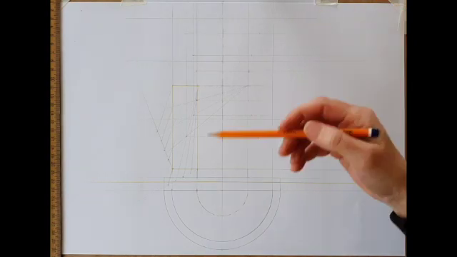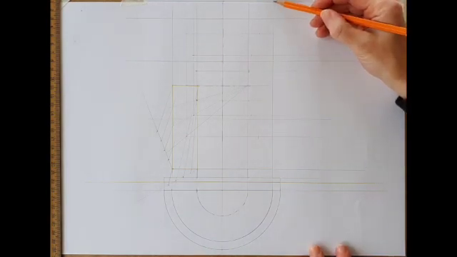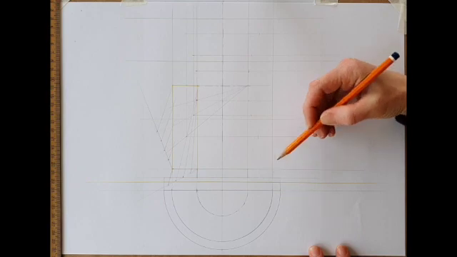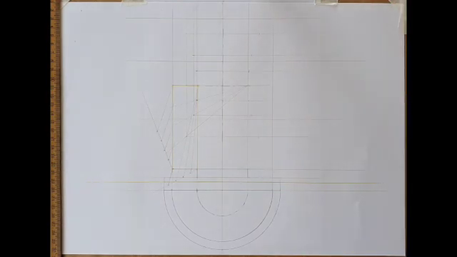Keep your curve light, because remember it's going to be cut, so I'm going from here through those points and down as far as there on both sides. I'm just going to pause this for a second to twirl around my page and get my curve done.